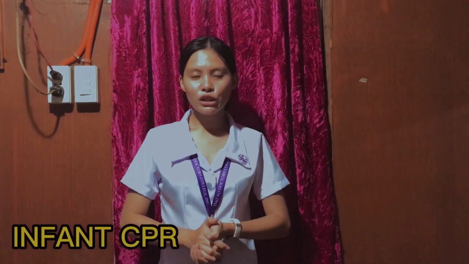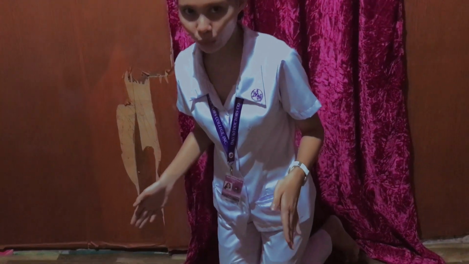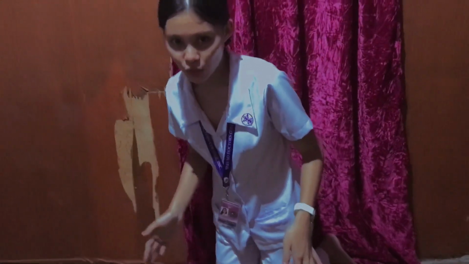So right now I'm going to do the infant CPR. The first thing that we're always going to do is check the scene. So check the safety of the scene. If it is clear, we're going to check for response and observe the breathing of the patient. To check for a response, we're going to tap the shoulder, or tap her sole.